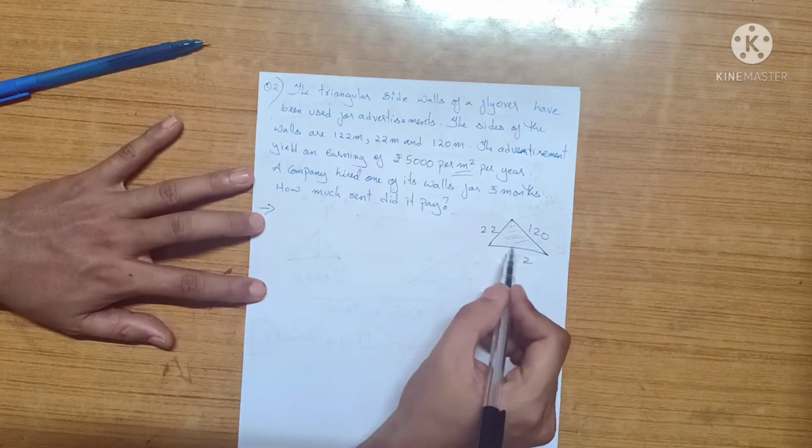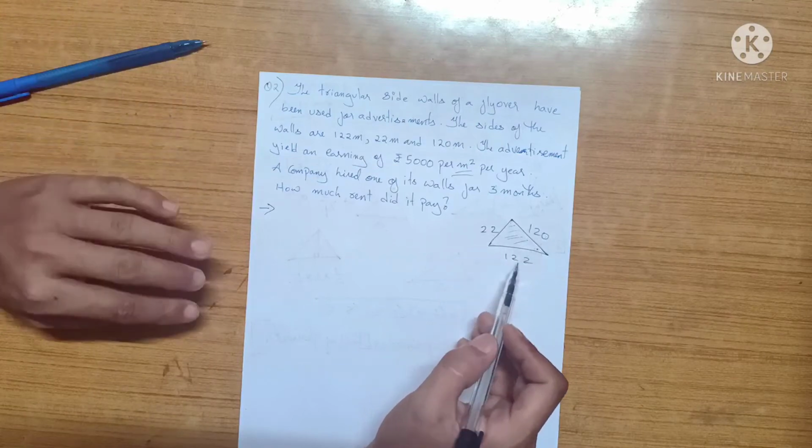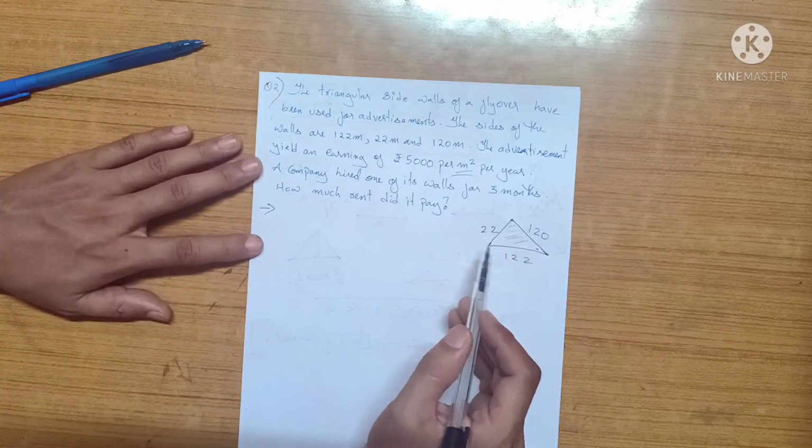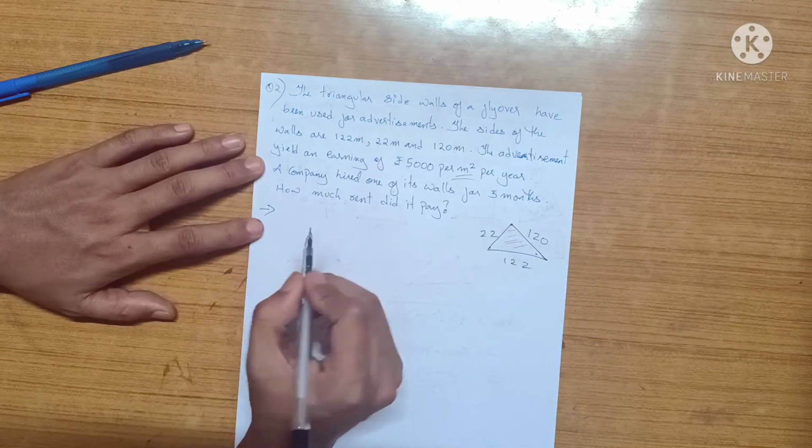So first we need to find the area of the triangle, and as you can see clearly, it's not a 90 degree triangle, and it does not have all the sides equal, so we will have to use Heron's formula here since all the sides are different. So first we're going to find S.